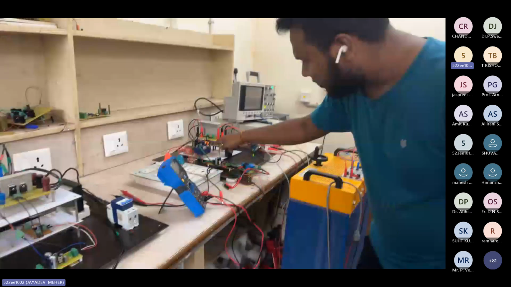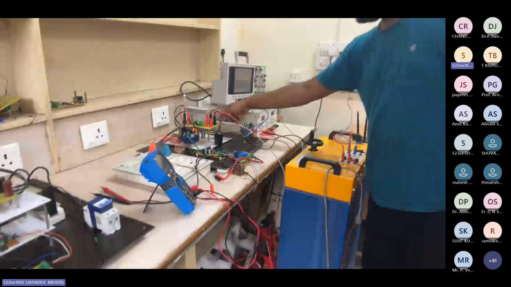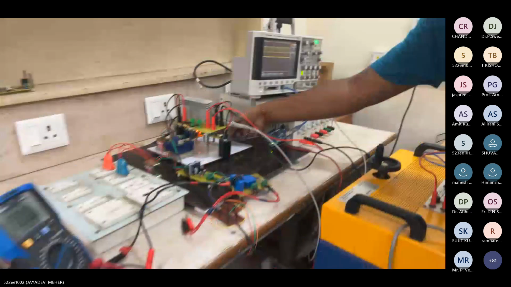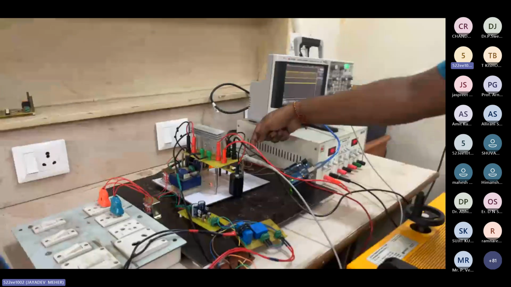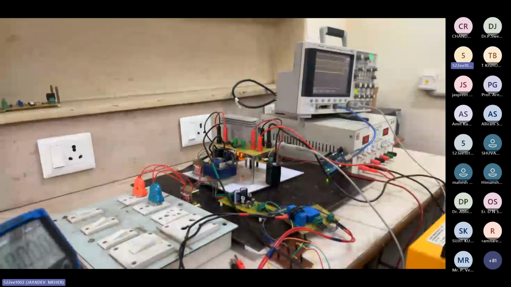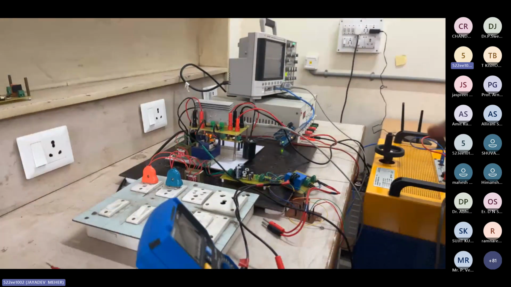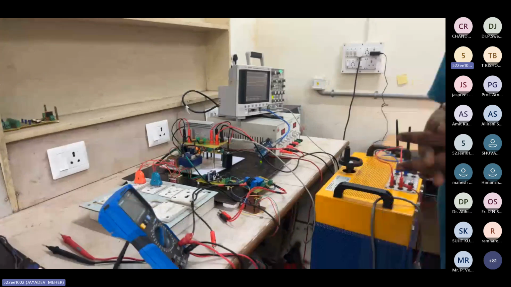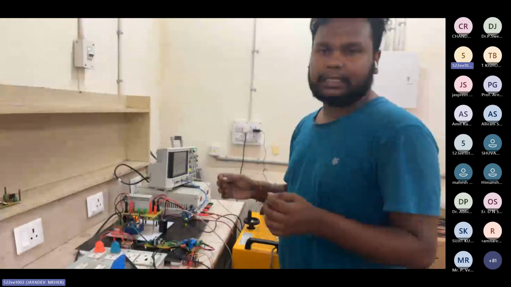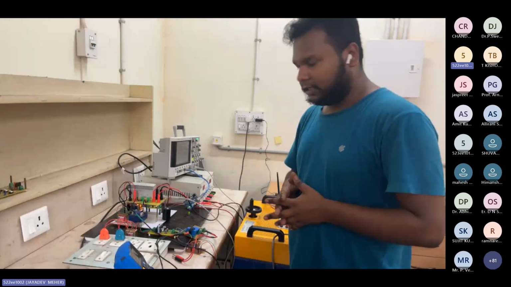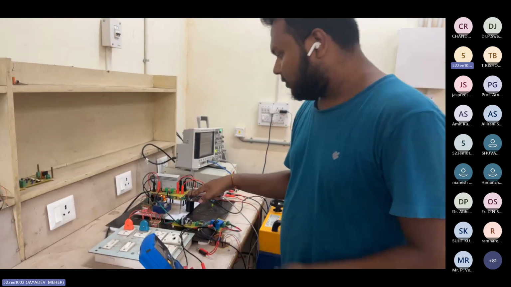This is our power supply, this is our driver circuit, this is our supply circuit, and this is our boost converter. I already told about how to do the PCB design, soldering and drilling. After the drilling part, we also made the inductor.